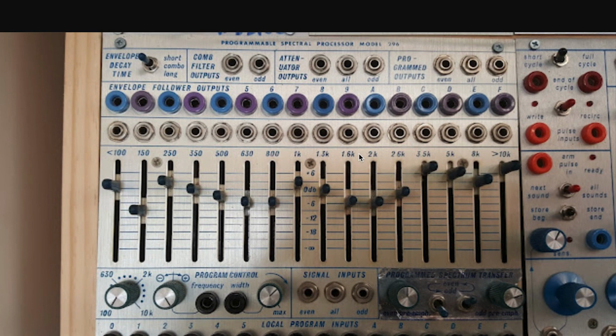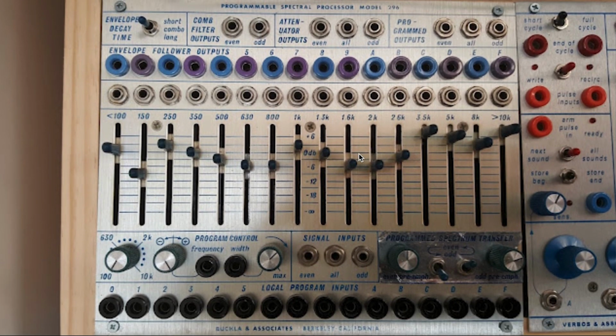All right, so now that we've tested these basic ideas out, let's take a look at a slightly more complex implementation of this idea. Before we jump into the patch demo itself, I promised that I would talk a little bit more about the Buchla 296 module. The 296 was one of Buchla's most functionally dense filter bank modules.